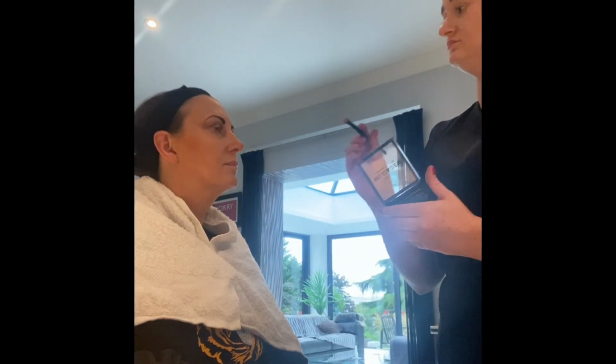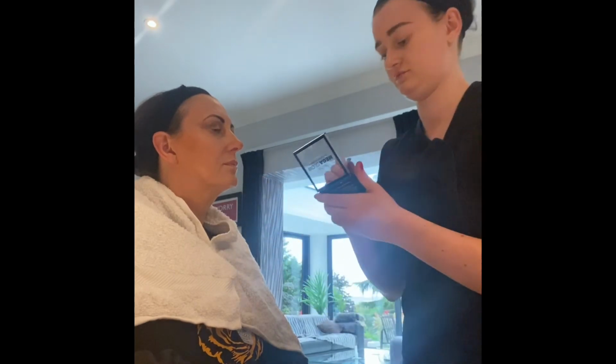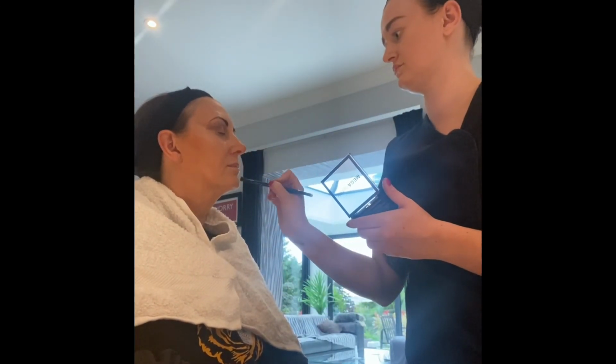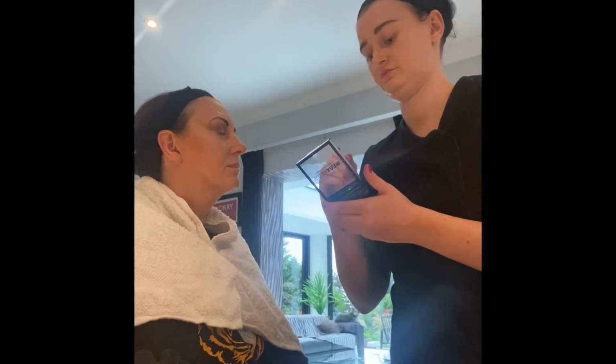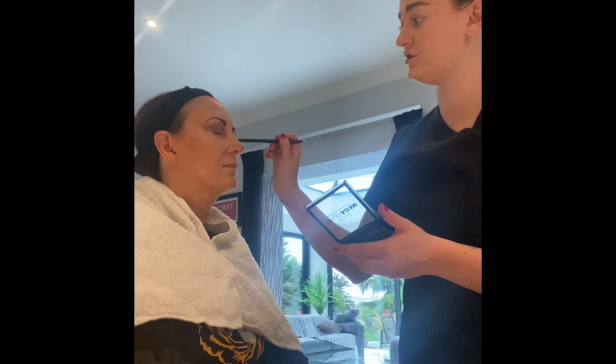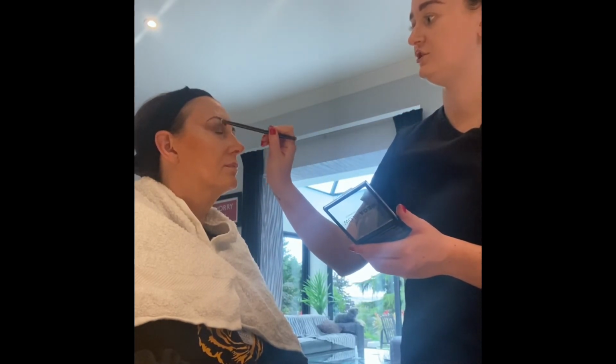Now I'm going to apply some powder highlighter to the face, and because it's a day makeup I'm not going to apply too much. I'm just going to apply a tiny bit onto the top of the cheekbones, the tip of the nose, and also underneath the brow bone, just to give the appearance of a lifted eye area. I'm also going to apply some in the inner corner of the eyes as well, just to help open up the eyes.